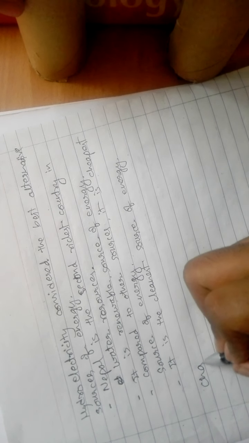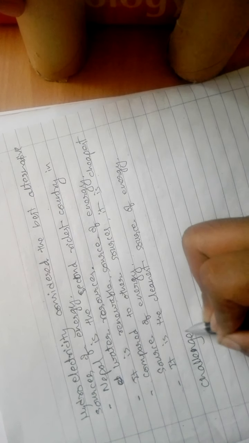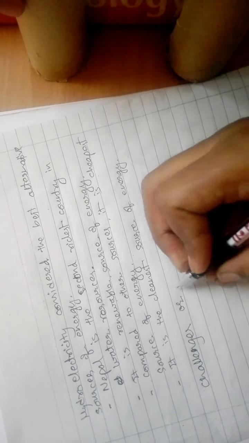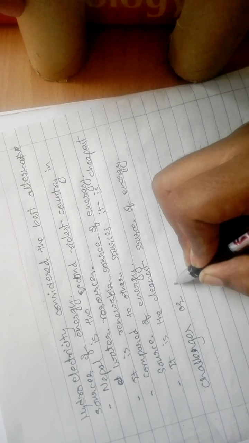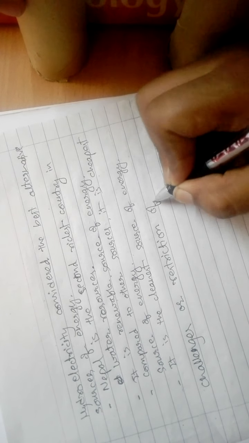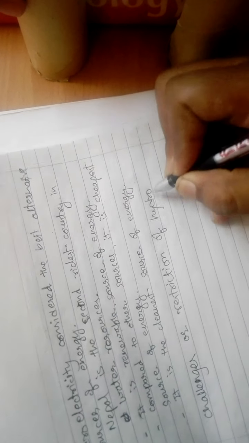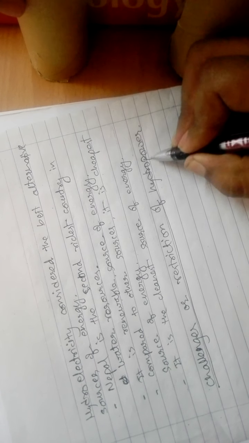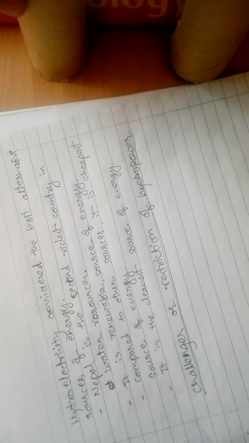That means challenges or restrictions of hydropower. What challenges lie there to construct a hydroelectric power plant?